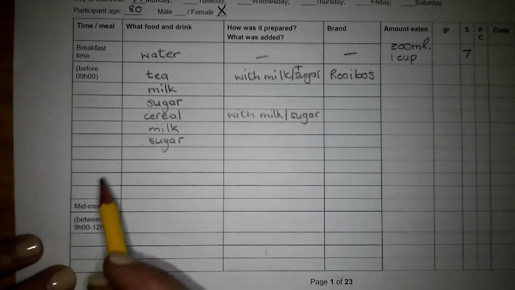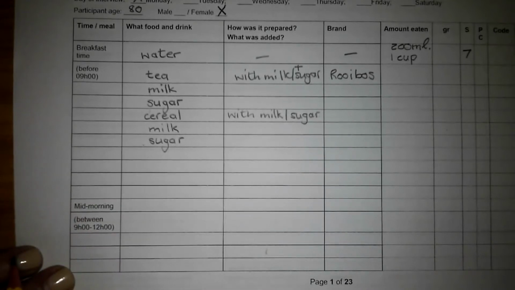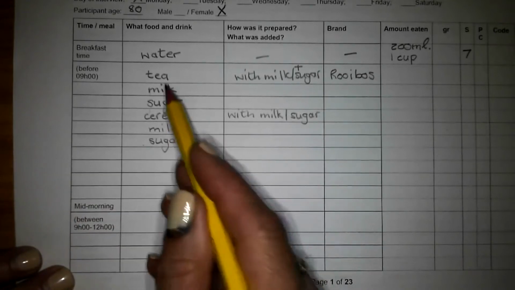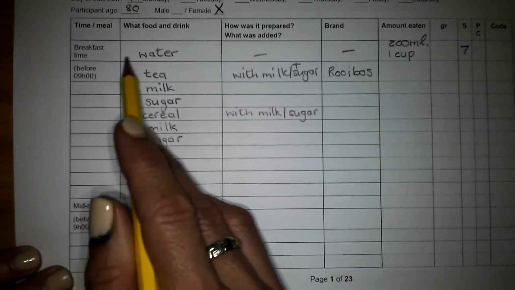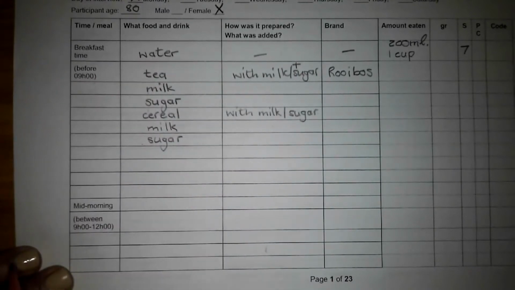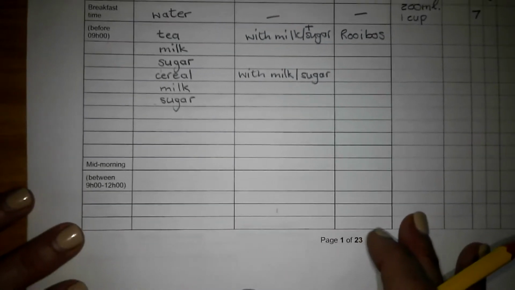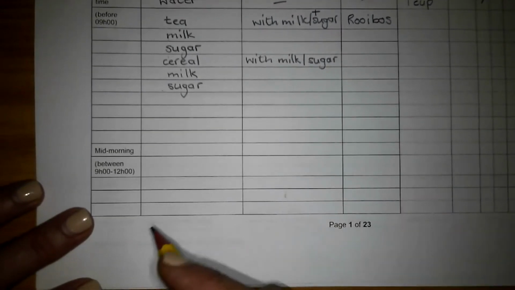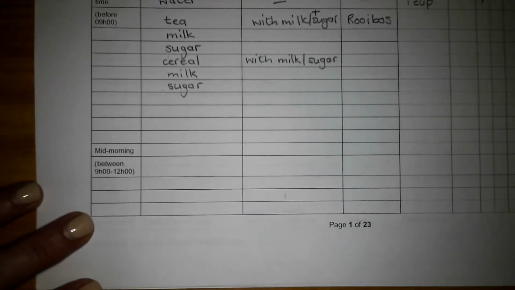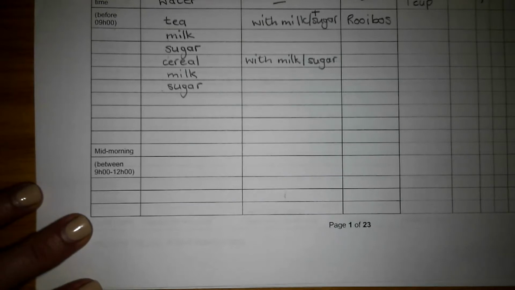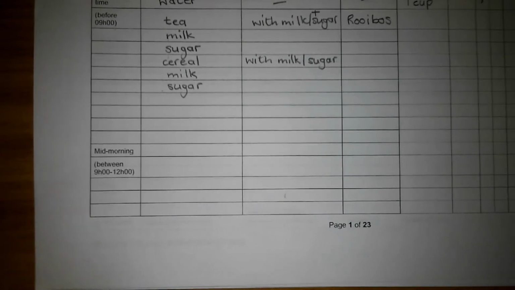So then maybe that is all that they have had for breakfast, or during the time from they woke up and before 9 o'clock. So at mid-morning, you'll ask, did you have anything after that, or in the time after breakfast and lunch?